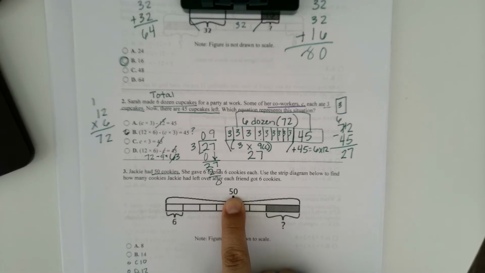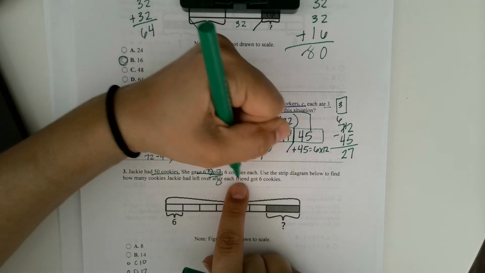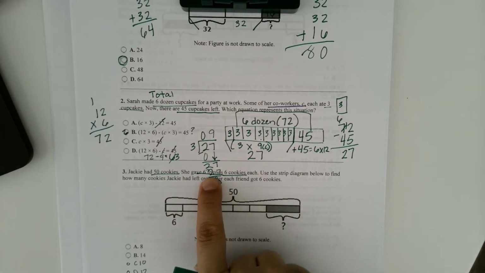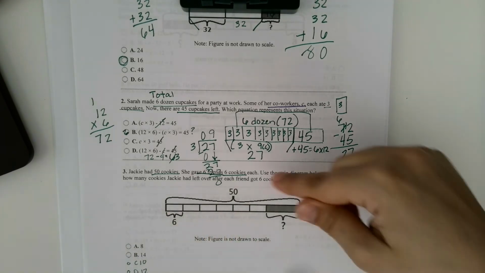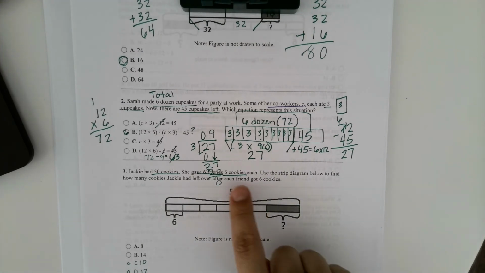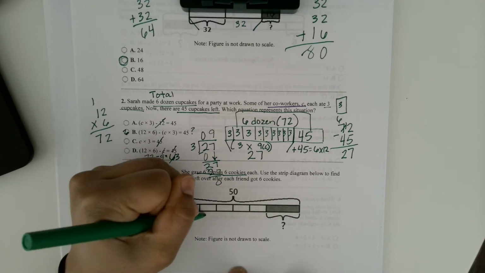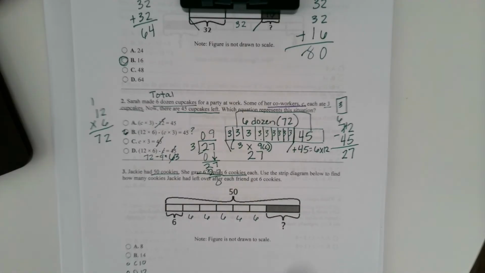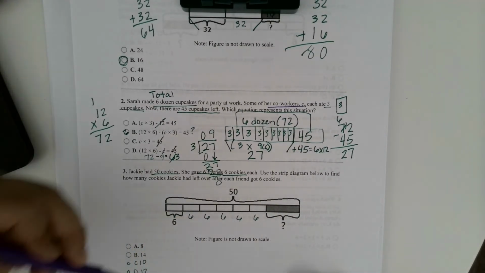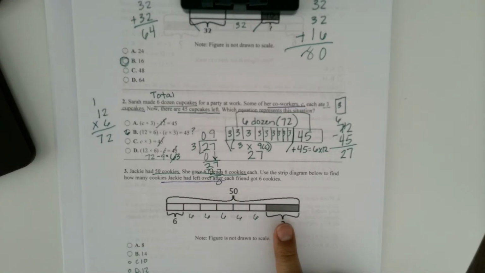Okay, that's our total. Put 50 cookies here. She gave 6 friends 6 cookies. So right here, the 6 friends tells me that's how many groups I'm going to have. 1, 2, 3, 4, 5, 6. Each friend got 6 cookies, so that's the number in each group. So 6, 6, 6, 6, 6, 6. What we do not know is how many she has left over. So that's what we're solving for, this part right here.